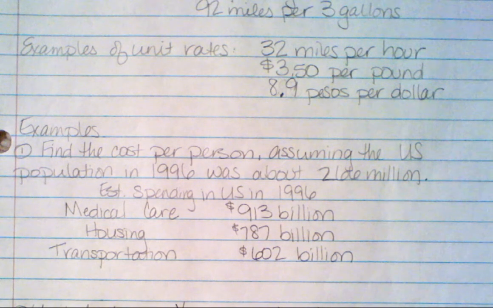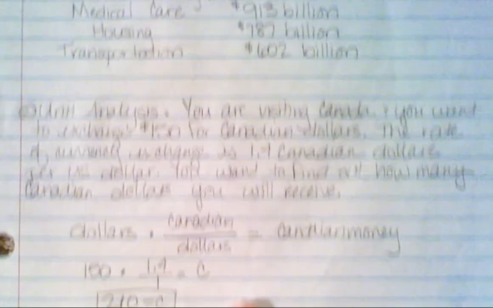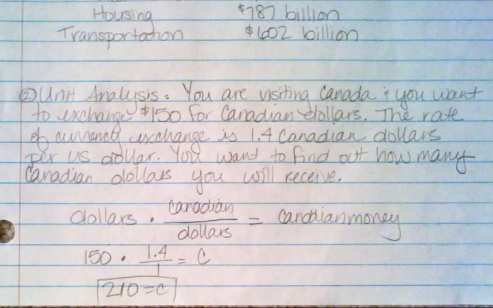All right, so unit analysis, this keeps coming back over and over again. So here it is again. Unit analysis: you're visiting Canada and you want to exchange $150 for Canadian dollars. The rate of currency exchange is 1.4 Canadian dollars per US dollar. You want to find out how many Canadian dollars you will receive. So if you have $150, we're going to take our US dollars times the Canadian exchange over the US dollars.